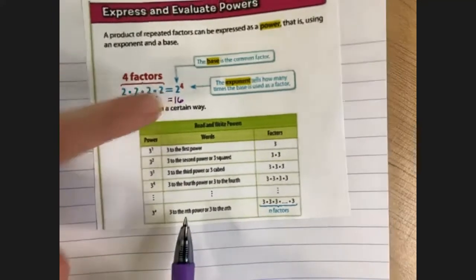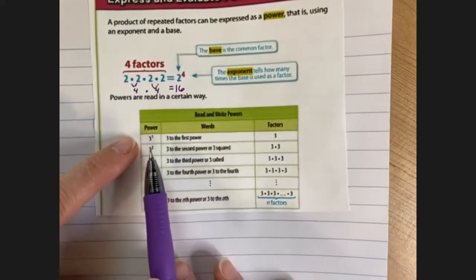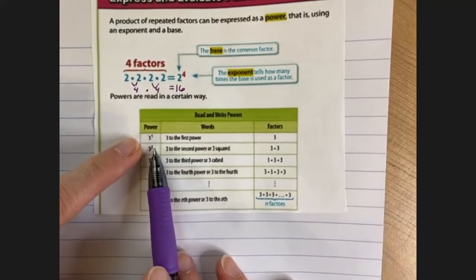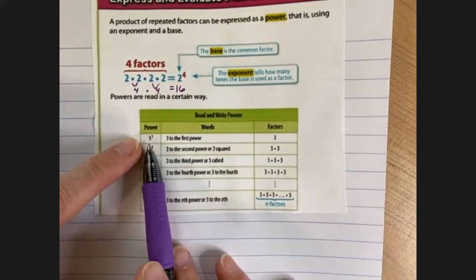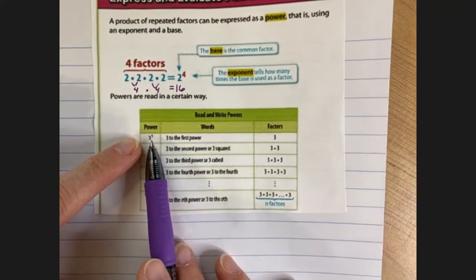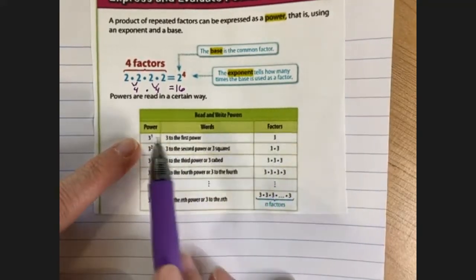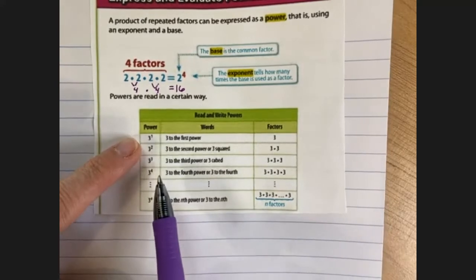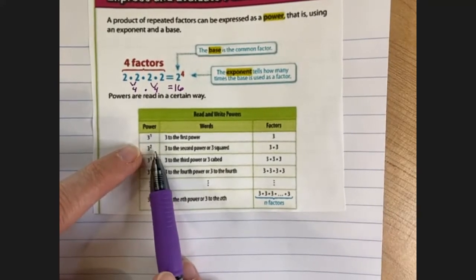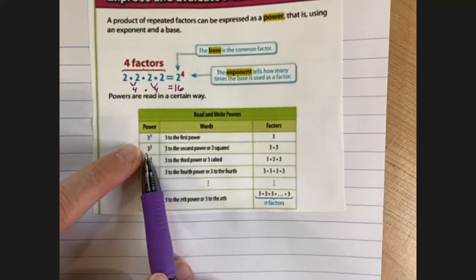Okay, so just a reminder here, taking a look at the powers and how to say them. When I have 3 to the 1st power, that's how you read it, 3 to the 1st power, that tells me I just have 1 3. So the 1 says 1 of those 3s. 3 to the 2nd power says I have 2 3s.